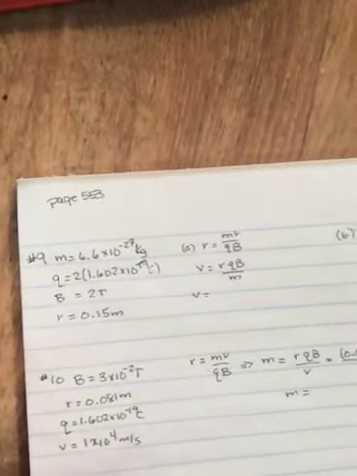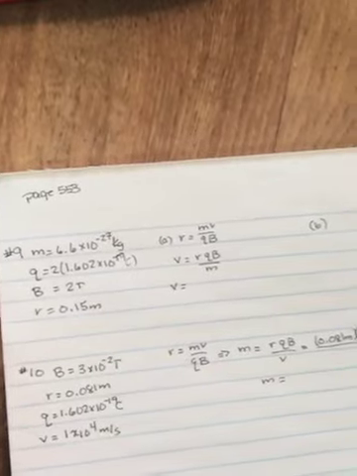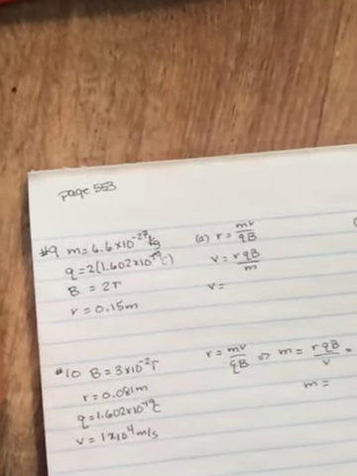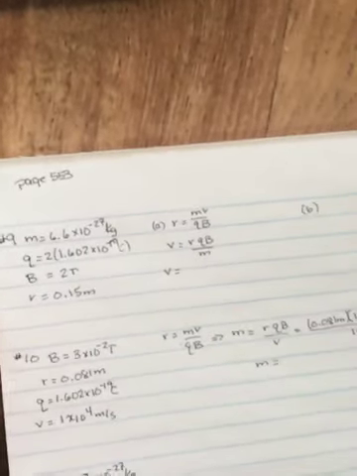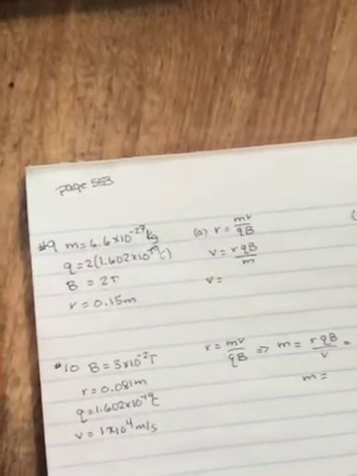Okay, so let's take a look at the homework questions on page 553, the ones that you're going to work on today. Only watch this after you've worked on them today.